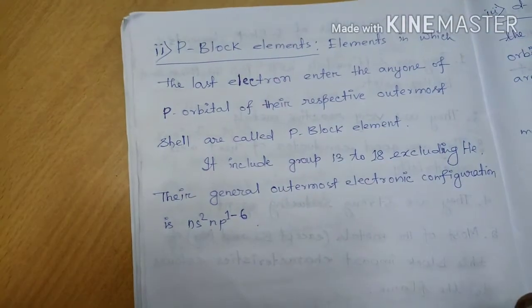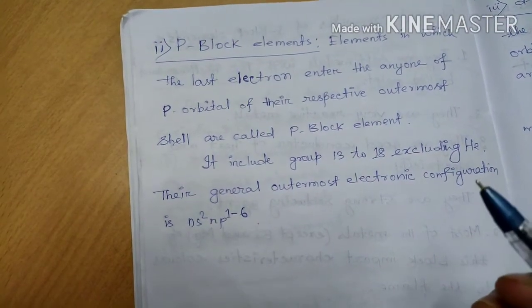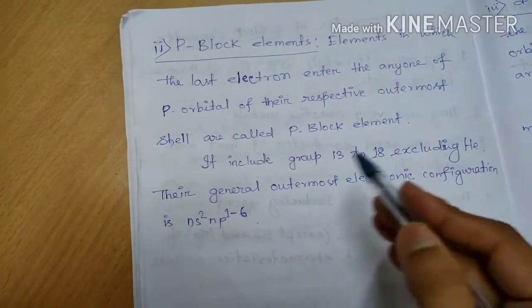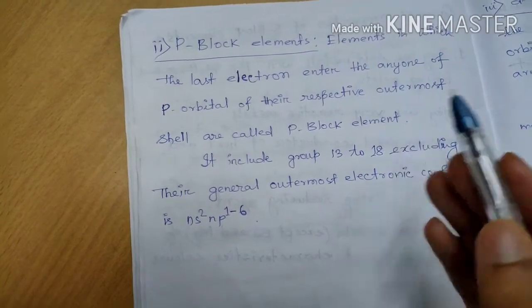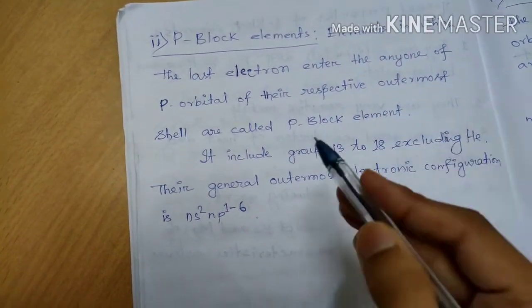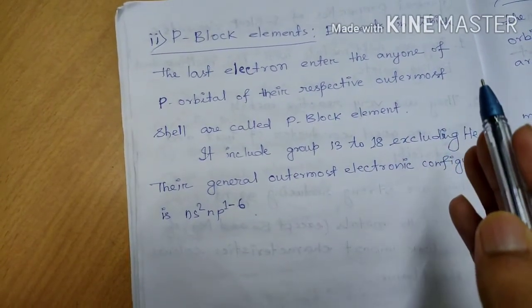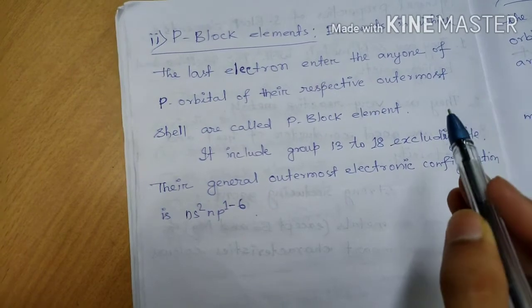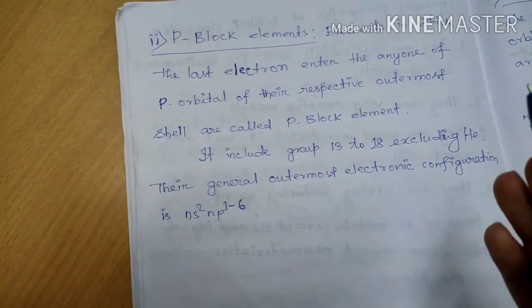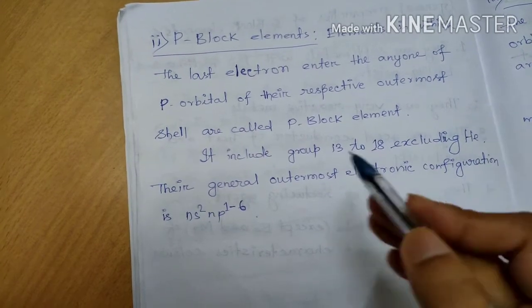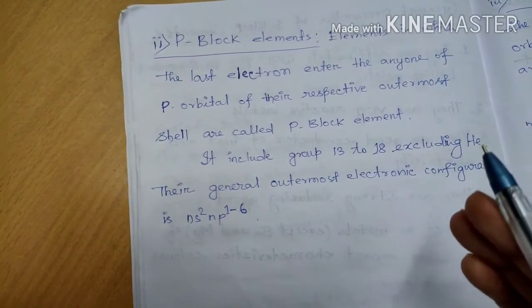So this is the definition of P block element. If the valence electron or last electron of any element enters any one of the p orbitals, then that element is called P block element.